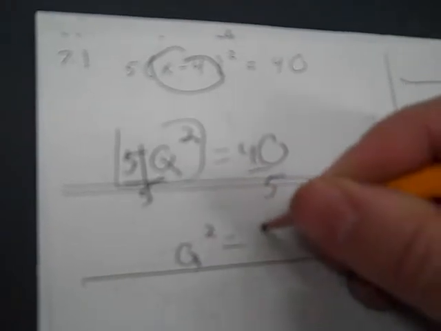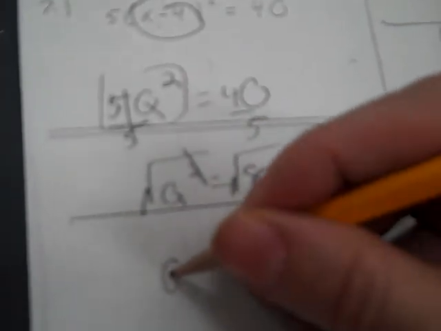So q to the second equals 8, and then I square root. Then I do the square root of 8, okay? And that gives me 2.83, okay? So positive 2.83, or negative 2.83. And now I can bring in my x minus 4. Okay, so 2.83 plus 4 is going to be 6.83. And then negative 2.83 plus 4 is 1.17. Okay.